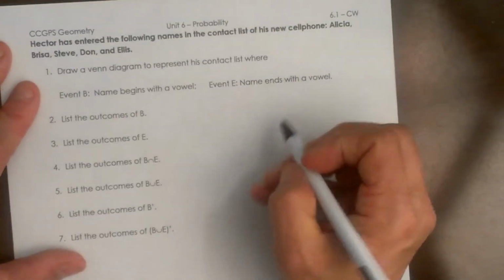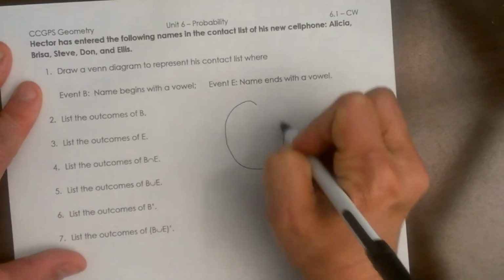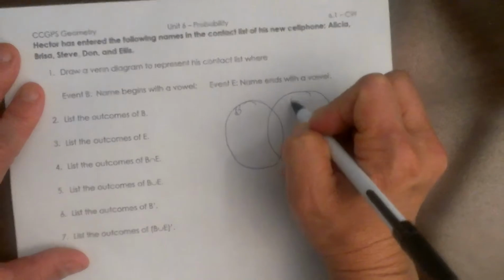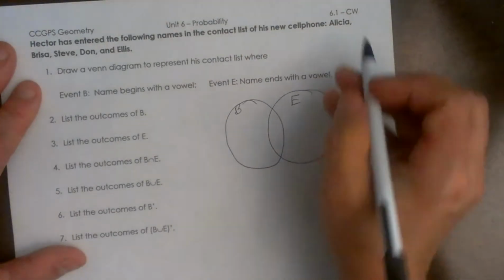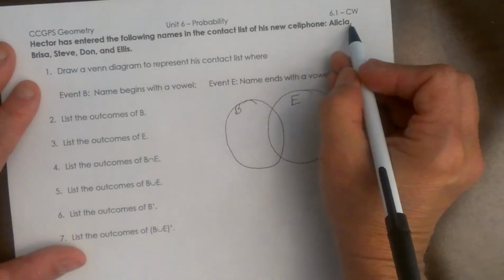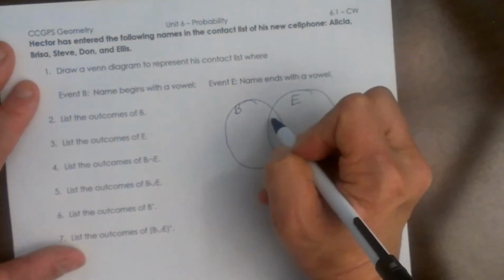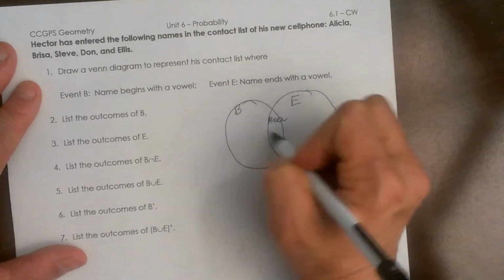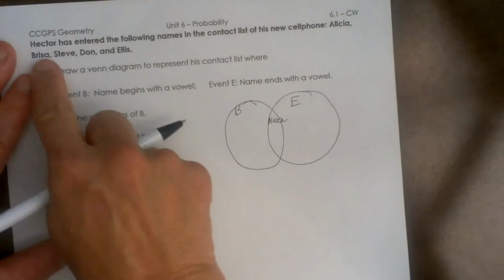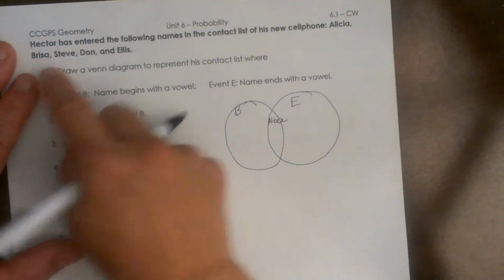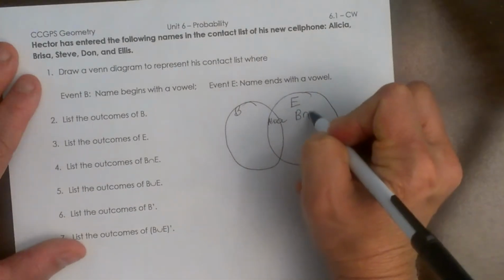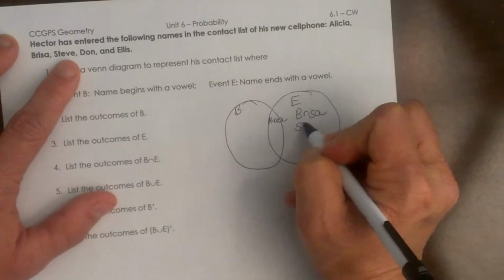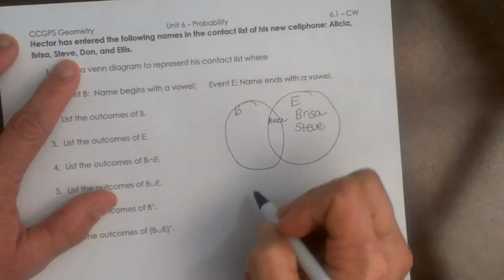Okay, so we have event B, we have event E, that begin or end with vowels. Okay, Alicia, she begins and ends with a vowel, so she would go in here. So Alicia is common to both groups. Brisa, that one just ends with a vowel, so we're going to put her in this group. Steve, he ends with a vowel, so he's over here in ending.